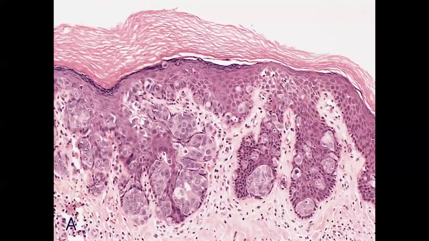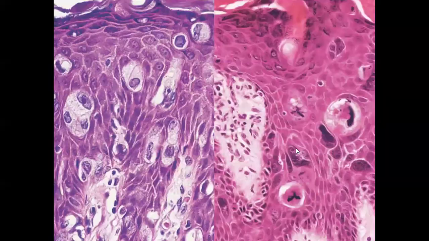The nests are small and large, and this is called the Pagetoid spread. The nests are morphologically different from the surrounding keratinocytes, and are not connected with the keratinocytes by any sort of desmosomal junctions.